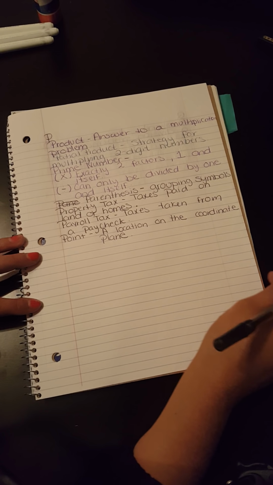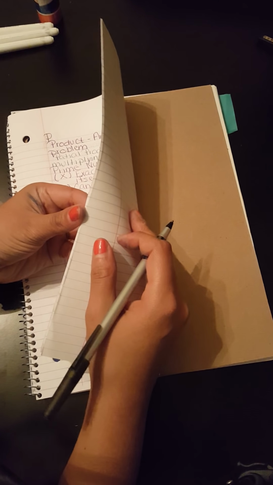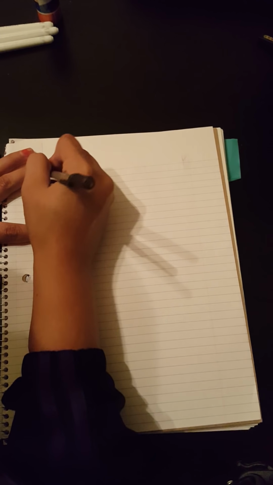Now we can go ahead and move on to the letter X, for x-axis.